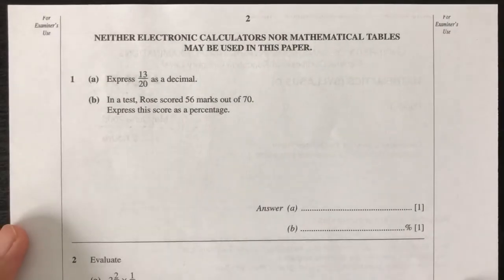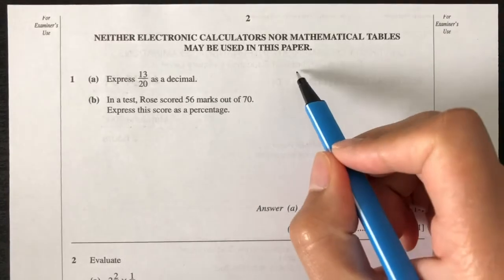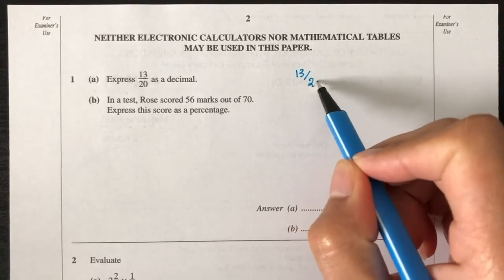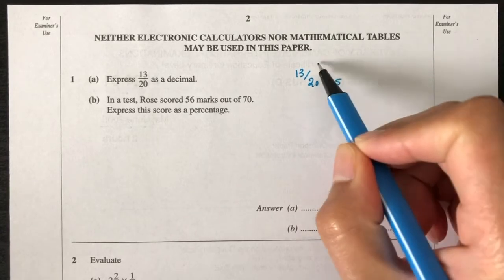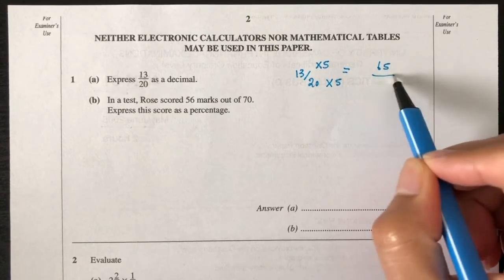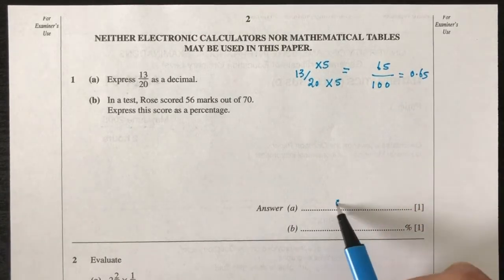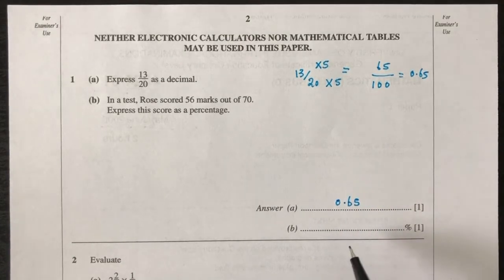Okay, let's move on to question number 1. Here we have: express 13 over 20 as a decimal. So the trick that I use here is, as you see, we have 13 over 20. I can multiply this by 5, on the top and the bottom. So that will become 65 over 100. So 0.65. That's the first part.